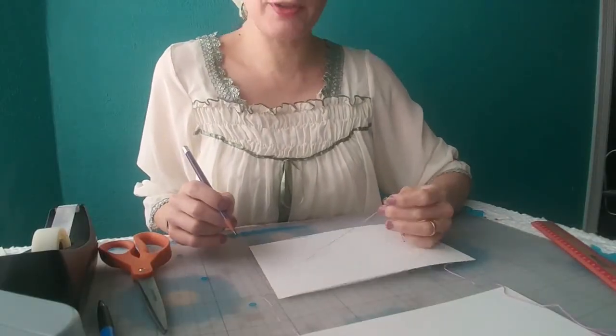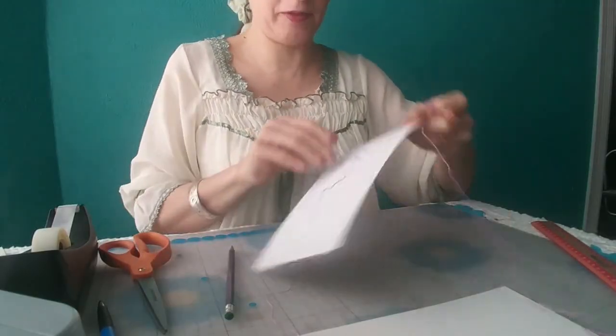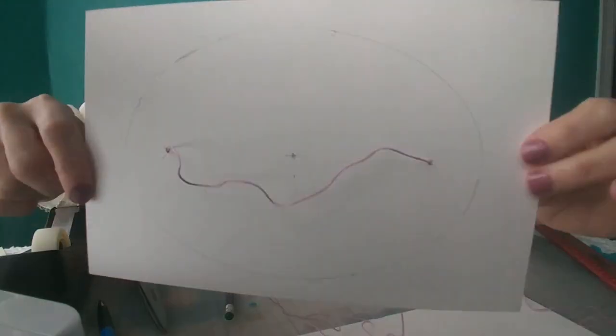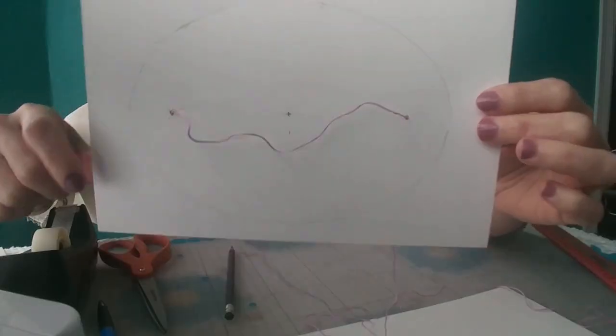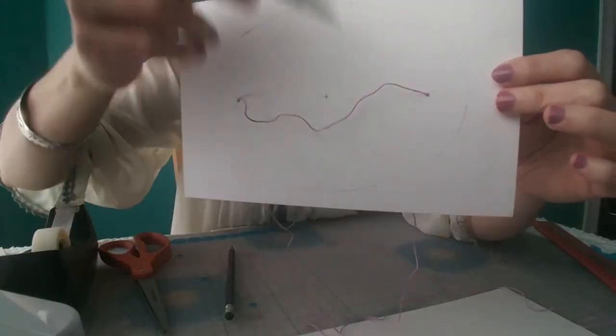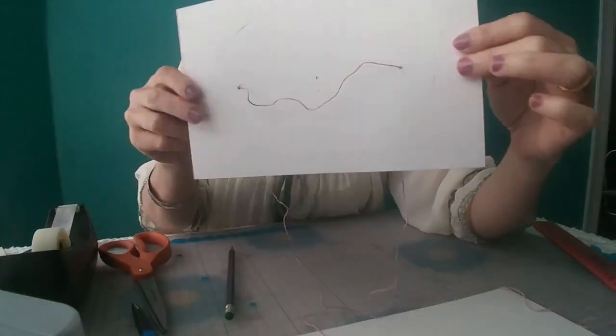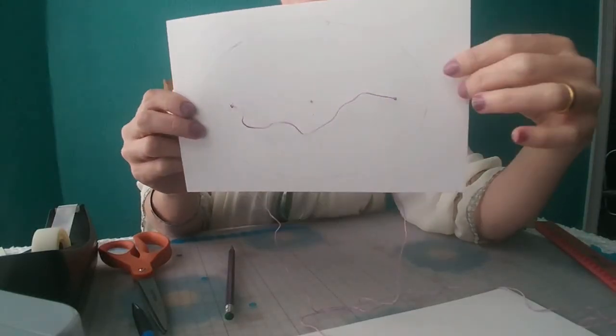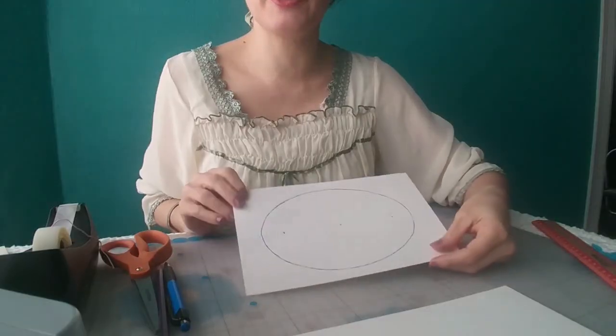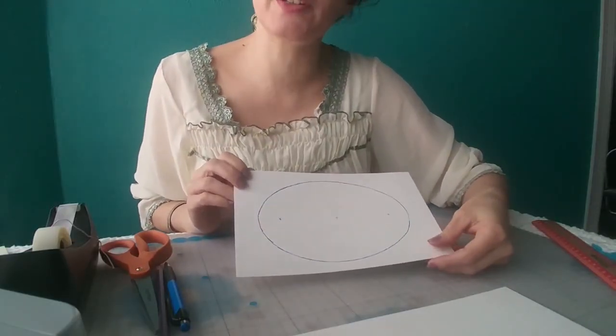All right, so I traced my ellipse. It's very pretty, like this. So what I'm going to do next is go with my pen and trace it, make it neat. And then you can also take off the string. You don't need that anymore. All right, so I've traced my ellipse all clean.